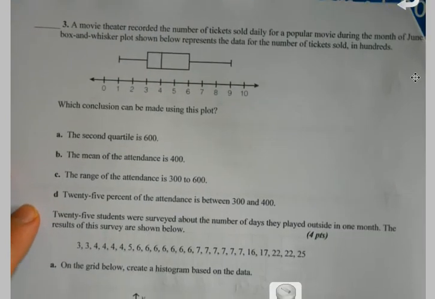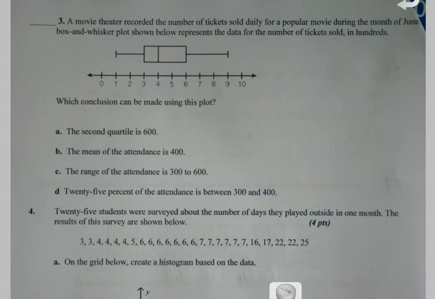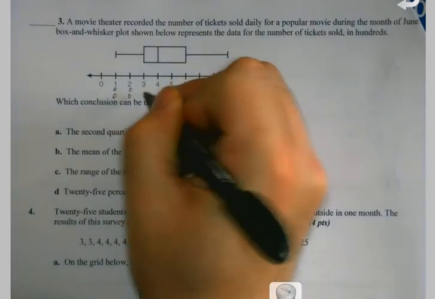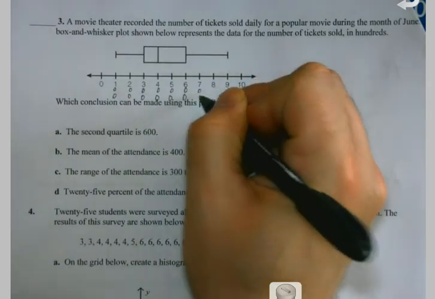So as we flip over, we've got a movie theater that recorded the number of tickets sold daily for a popular movie during the month of June. The box and whisker plot shown below represents the data for the number of tickets sold in hundreds. So keep that in mind. Or if you want to, we can just stick zeros on these so we don't get confused possibly.